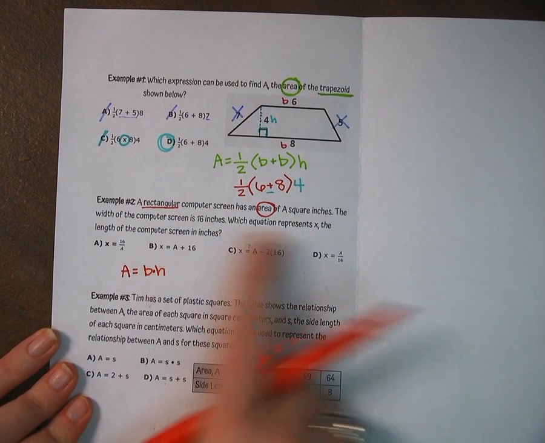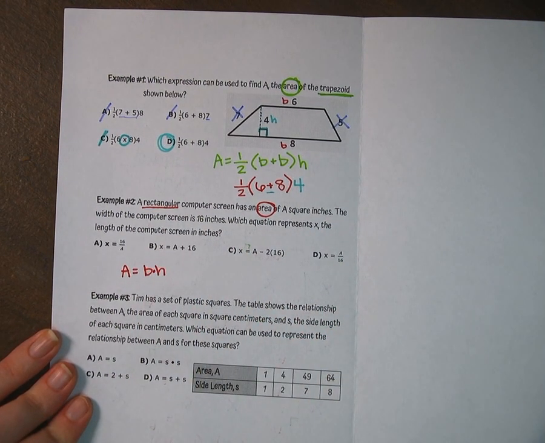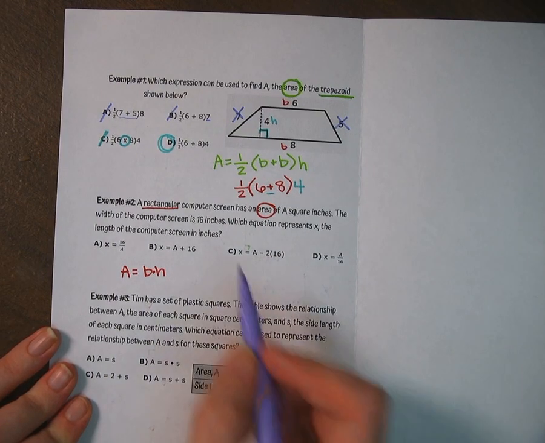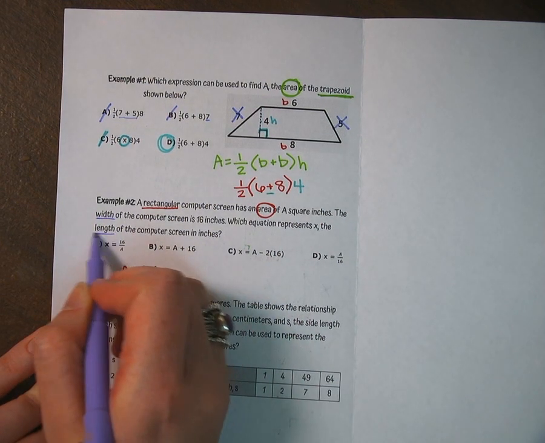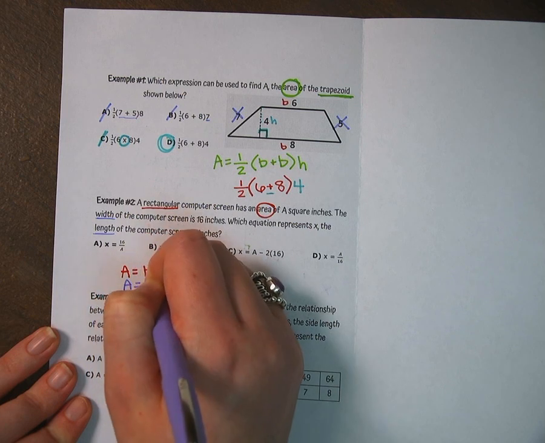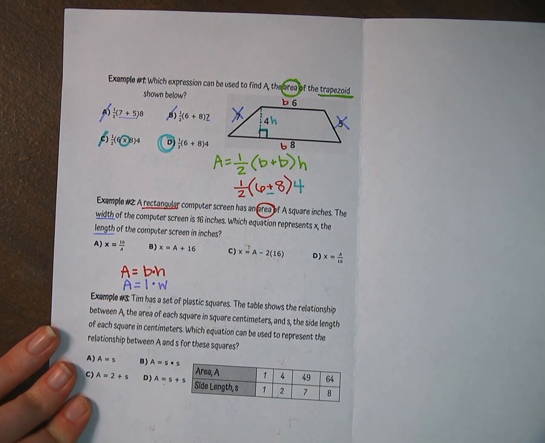But if I'm looking in this problem, they didn't use the words base and height. They used length and width, which is kind of the same thing. So we could say A equals length times width. Base, height, length, width are the same thing, okay? So let's plug in what we have.